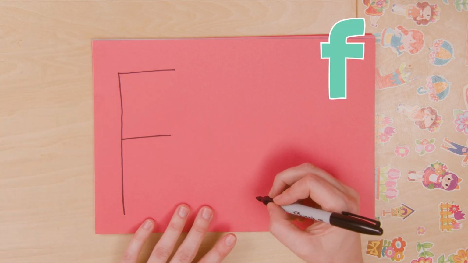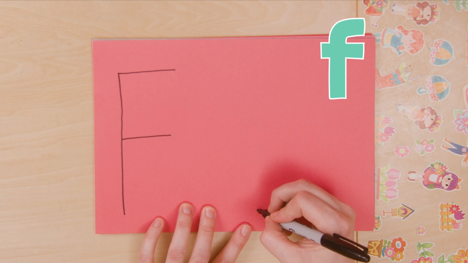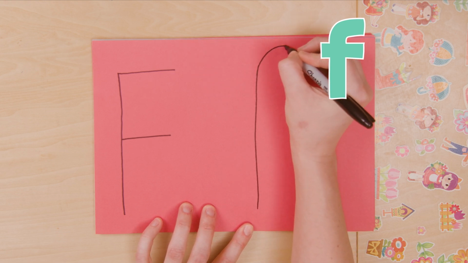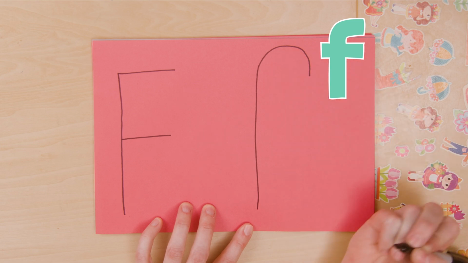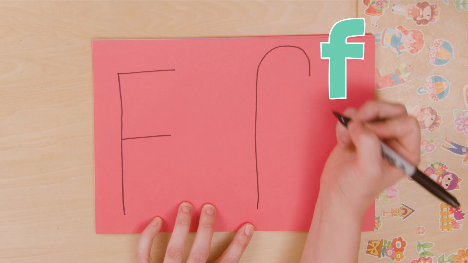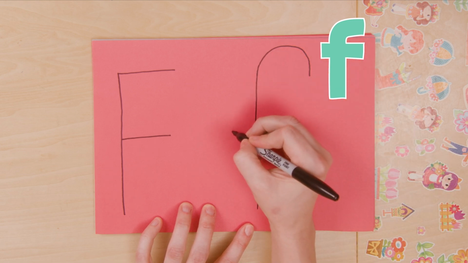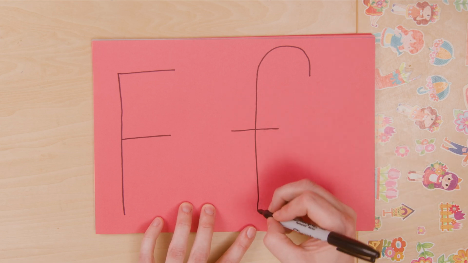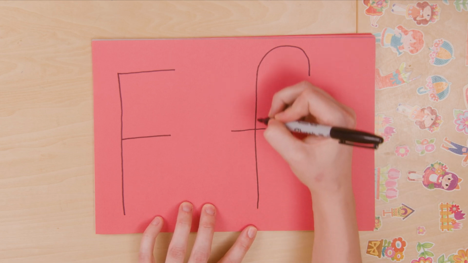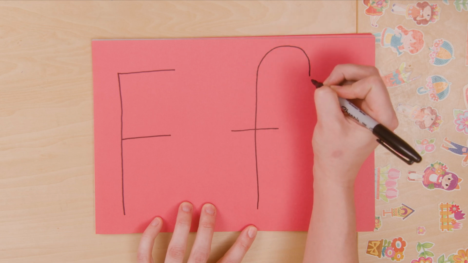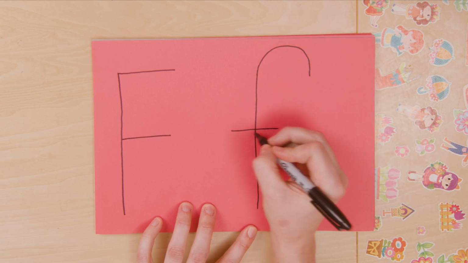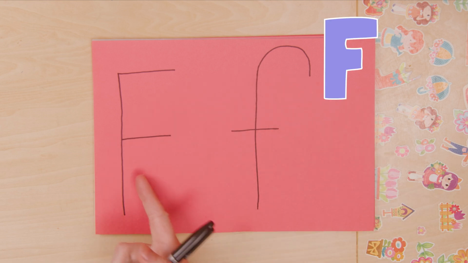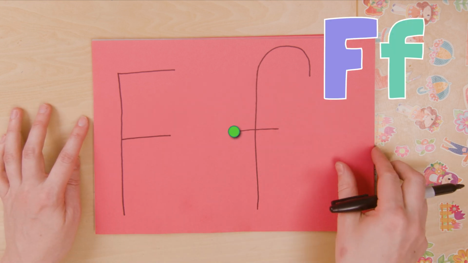And a small f goes like this. So we're going to start at the bottom and go up to the top. But instead of going across, we're going to curve it like that. Kind of like a candy cane. And then we'll cross it in the middle. Do you want to try it with me? All right. We're going to go up and around like a candy cane and cross in the middle. Good job. Capital F and small f.